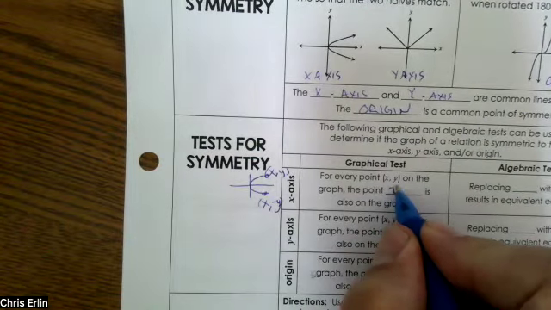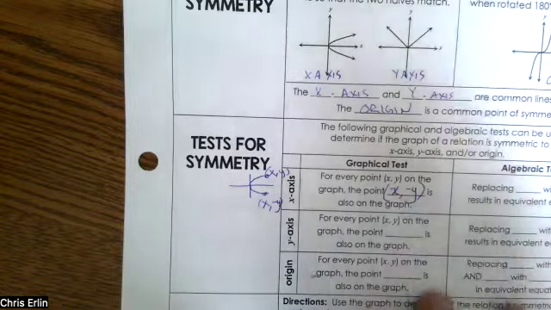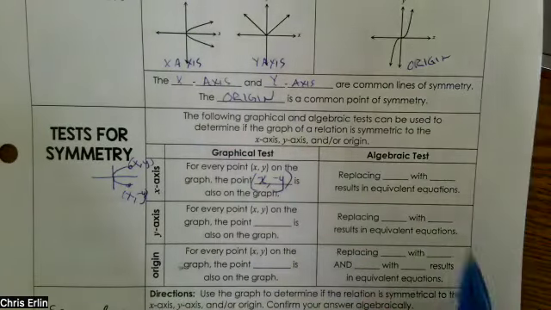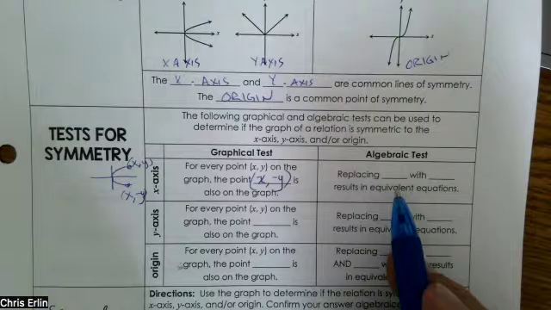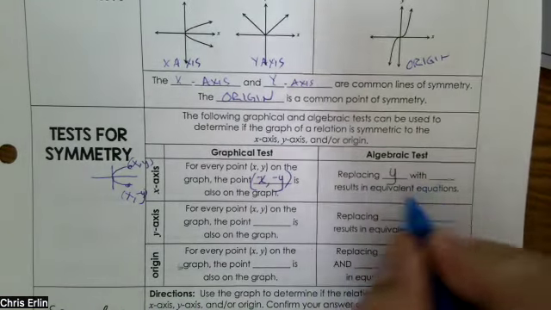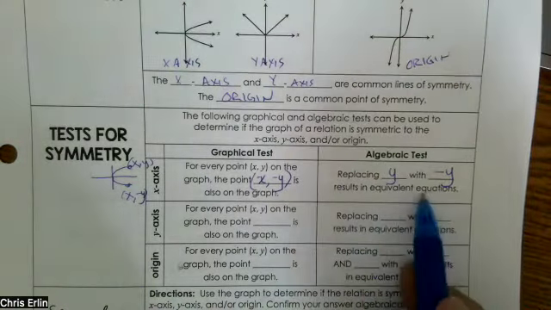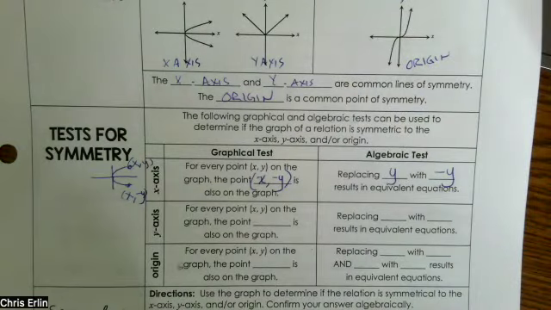So here we're going to put x comma negative y. That has to be on this graph. And therefore, what lets us algebraically test if it works is when we take y and replace it with negative y, and it results in the equivalent equation. We'll do some examples of that in a few minutes.